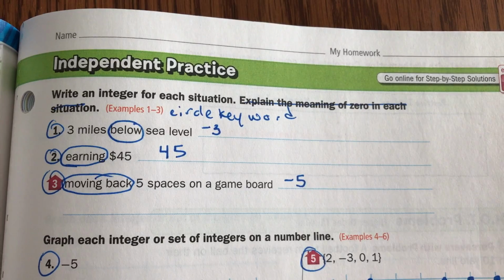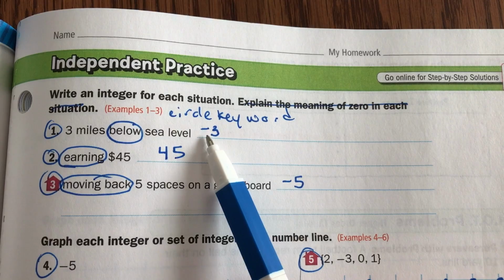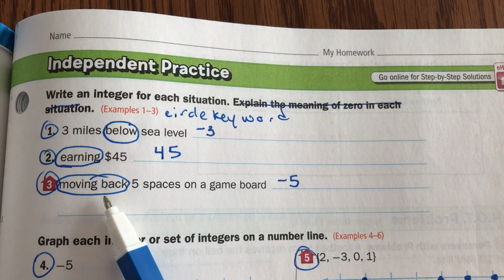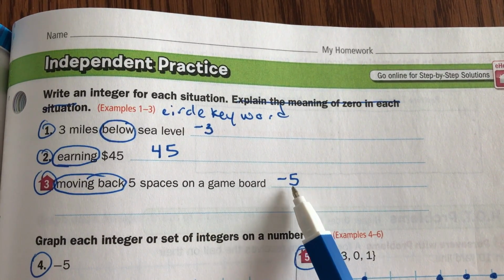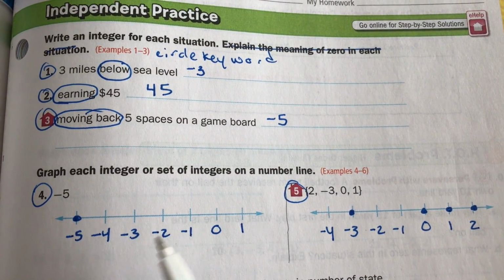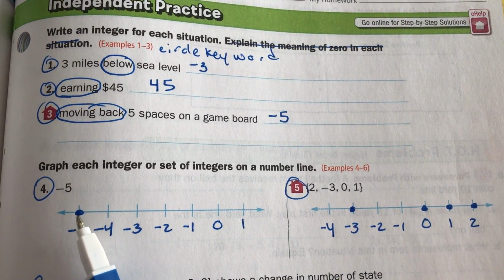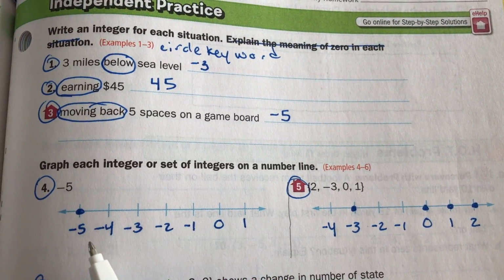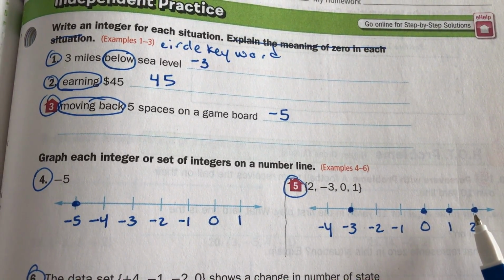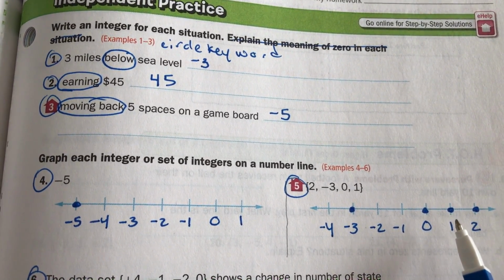All right, let's check our answers on the independent practice. 3 miles below sea level makes it a -3. Earning money would make it +45. Moving back 5 spaces would be -5 spaces. Graphing the integers. Your numbers might be a little bit different than mine in terms of where you put them on the number line, but you should have a point at -5 to the left of 0. And then here, you should have a point at 2, -3, right on 0, and then +1.